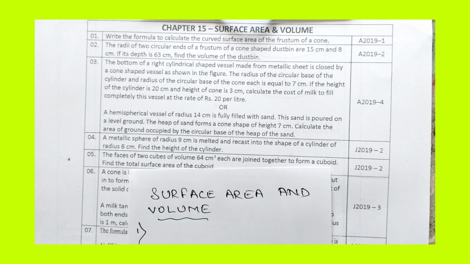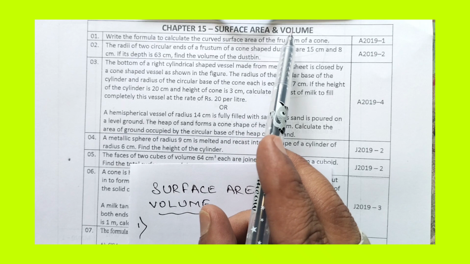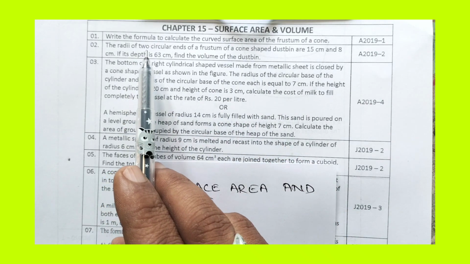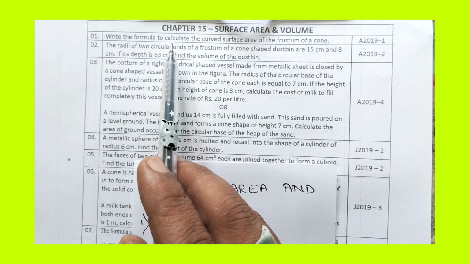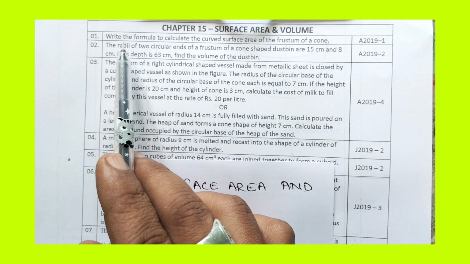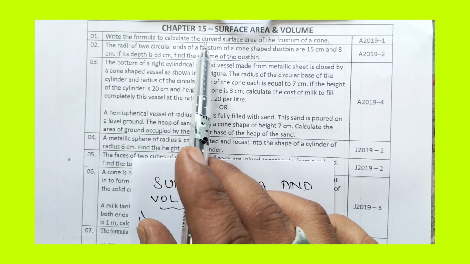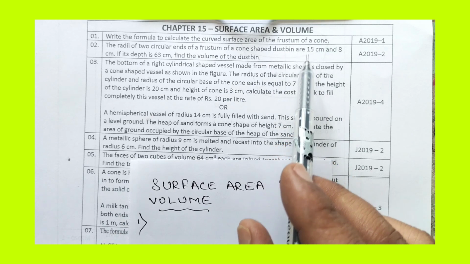Thank you. In this video, we are going to answer surface area and volume previous year question papers. The first question is, write the formula to calculate the curved surface area of the frustum of a cone.